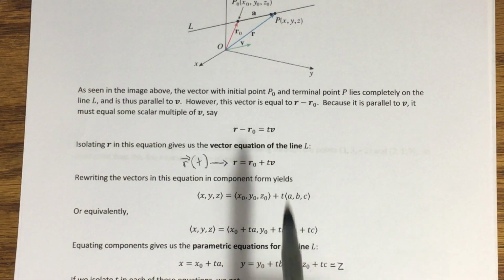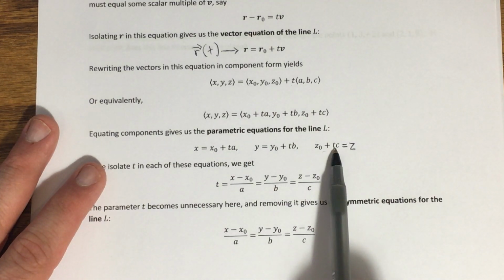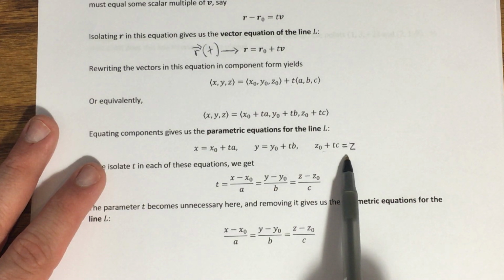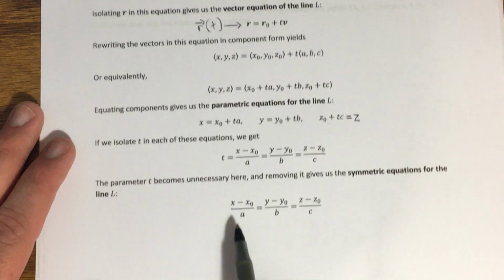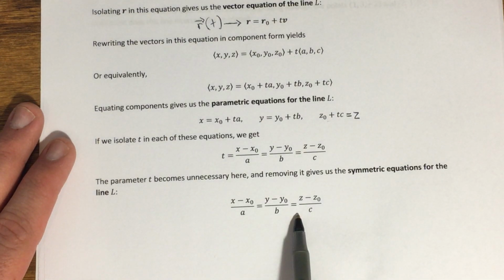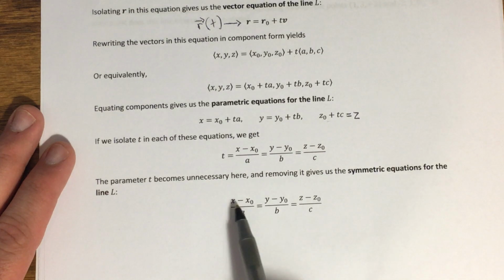The vector equation shown here, parametric equations shown here. Don't forget that z equals this. I forgot to type that out. Symmetric equations shown here. Okay? And again, look in the symmetric equations.